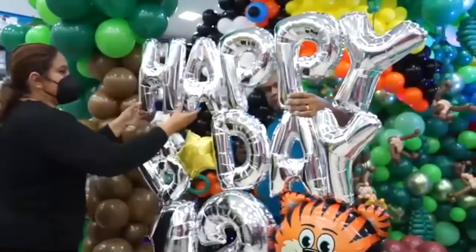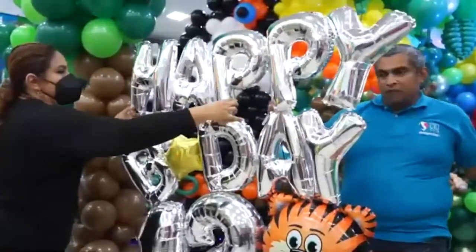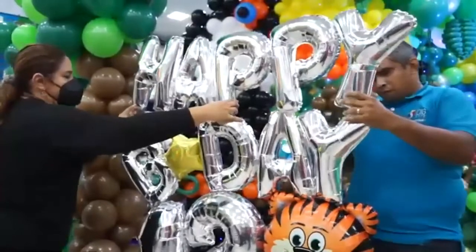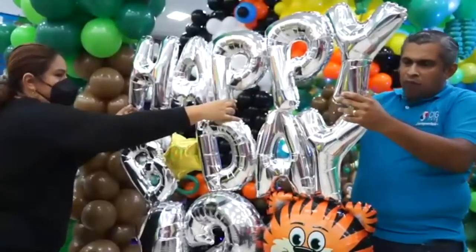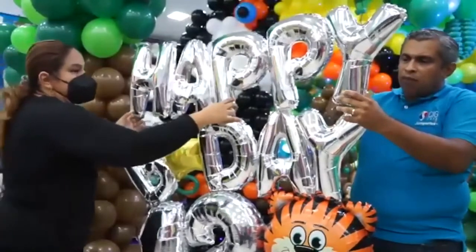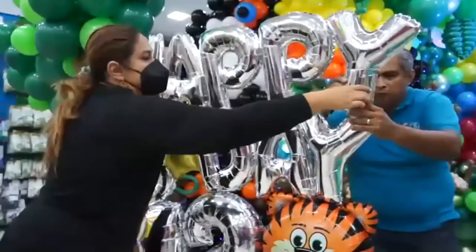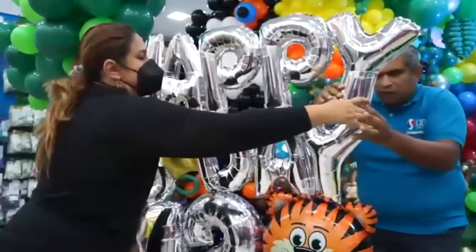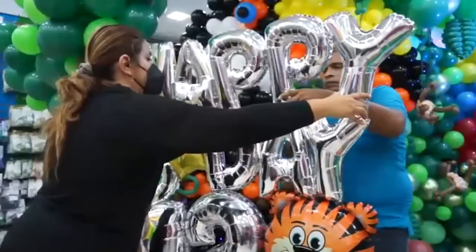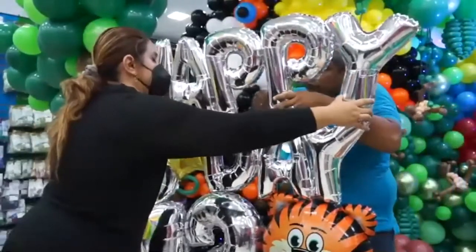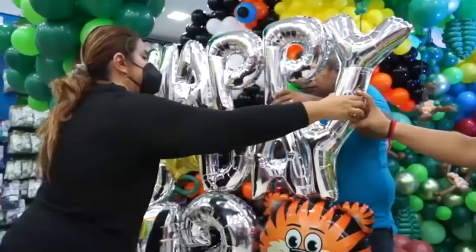People are asking why you have to use a low temperature glue gun. Why not a normal one? And he's saying that a glue gun at low temperature is better because it will help that your balloons don't explode.